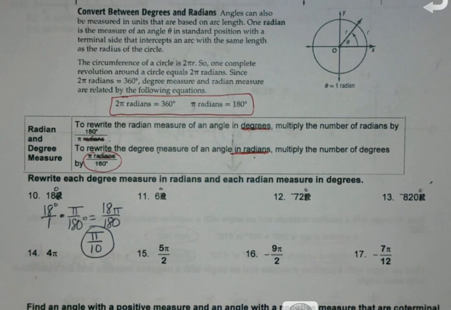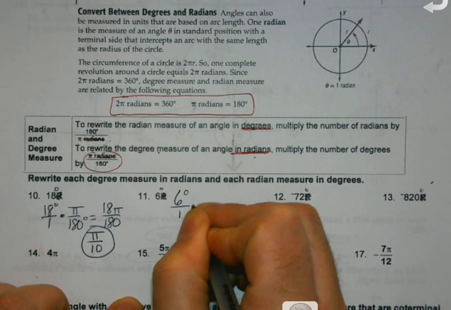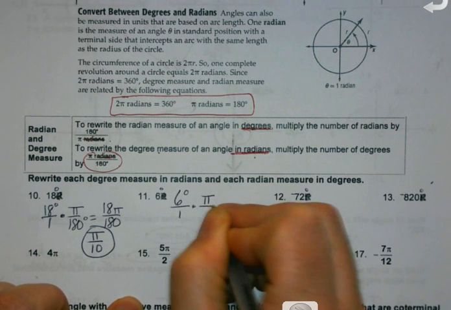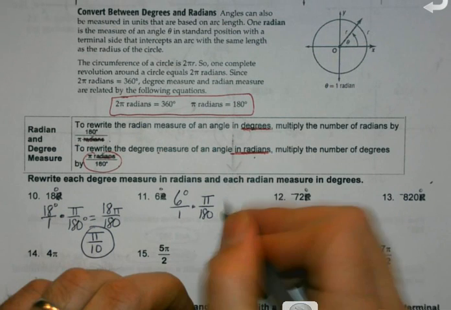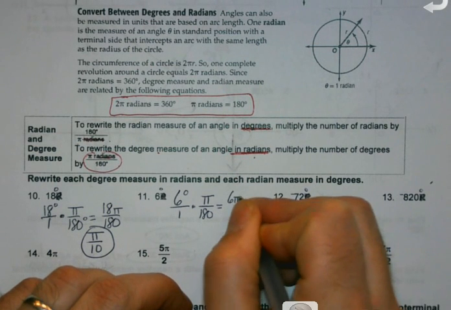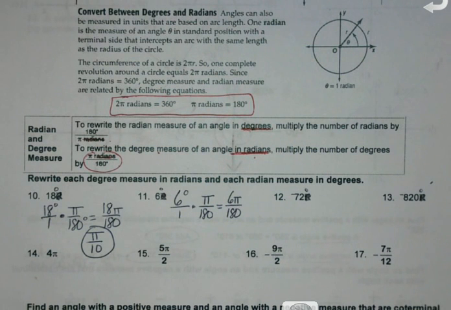Otherwise, it defeats the whole purpose. So anytime I see degrees, and I'm going to radians, the pi is going to go on top, and then just basically multiply across and simplify the numeric part.